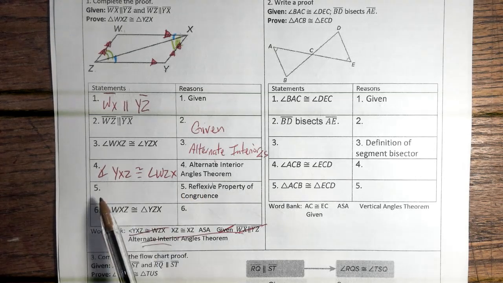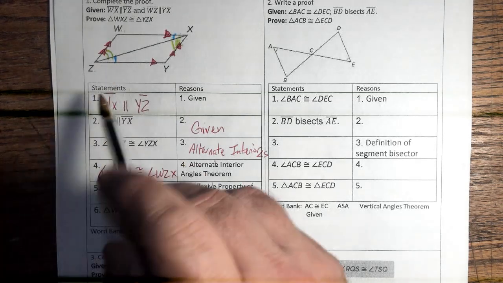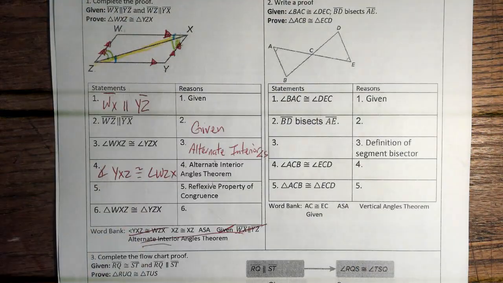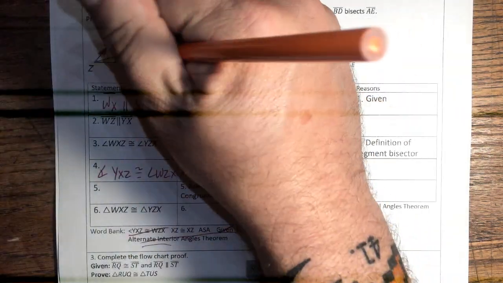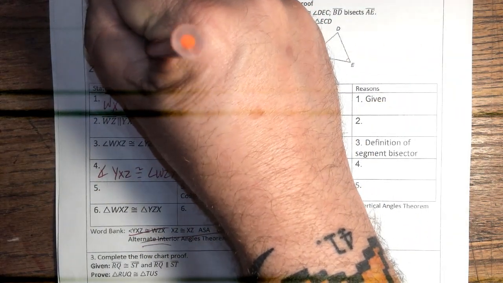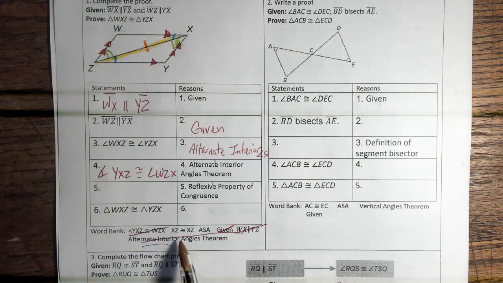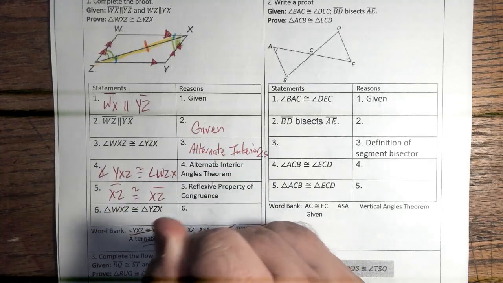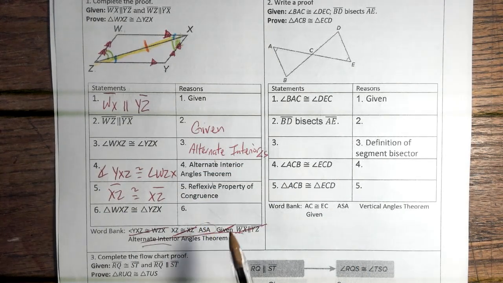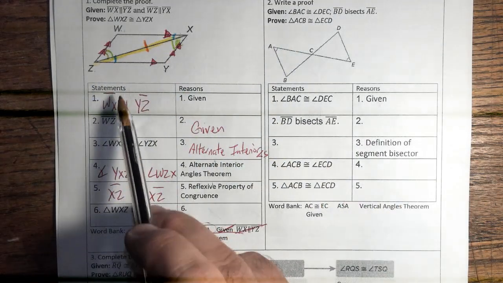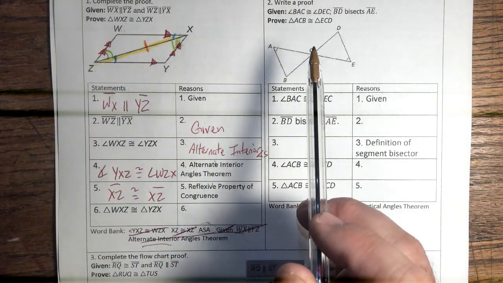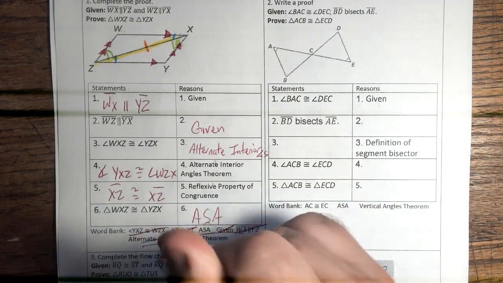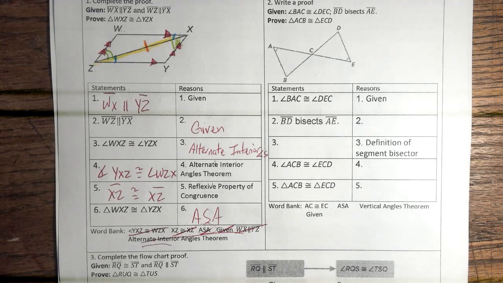Number 5 statement is reflexive. My pencil finally died, I think, but let's try it. That line is congruent to itself. This is our first side, so it's just going to be 1. So XZ is congruent to XZ. That only leaves that right there. We have an angle, a side, and an angle. It gets a little messy, but there you go.